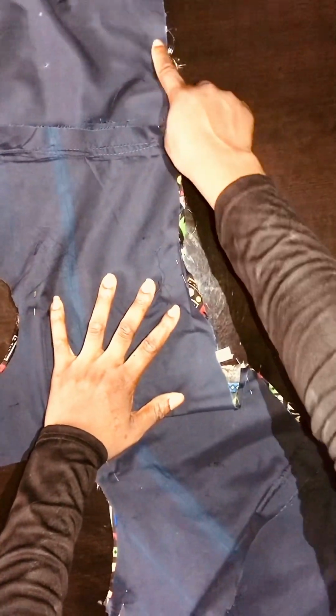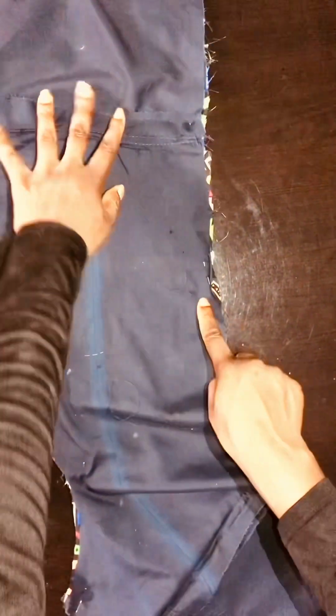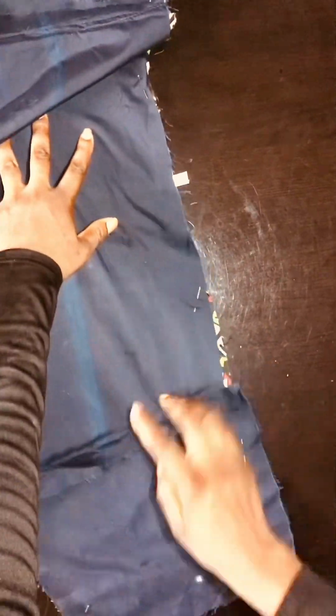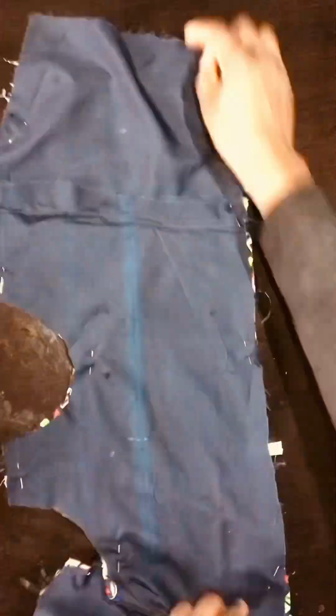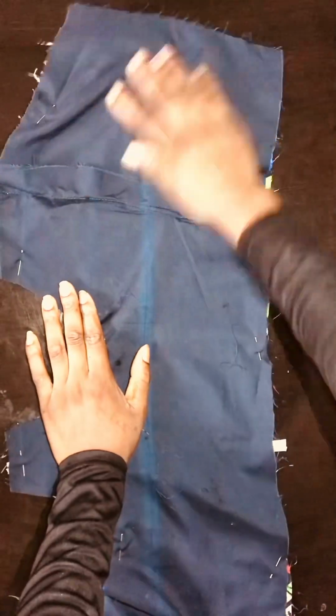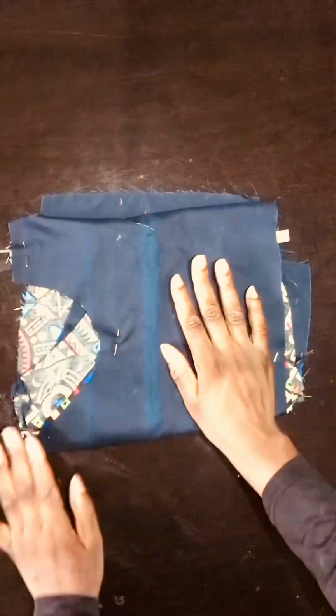And also close down this bottom part here. You need to close it down after putting your boning, and sew it just the way I'm pointing out. Sew yours the same way. Make sure you leave this part open. Do not sew it. Guys, I'll go over to my sewing machine to show you what it looks like.